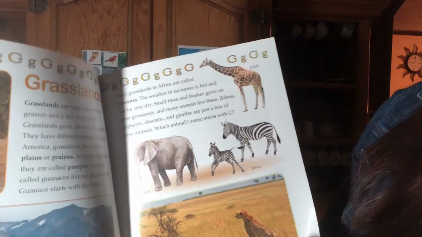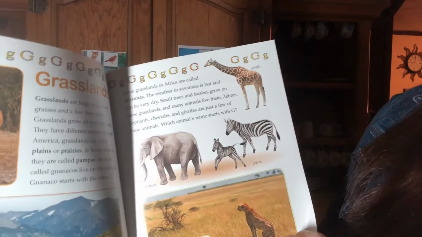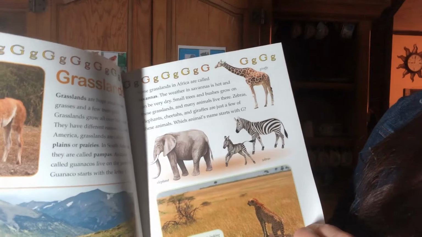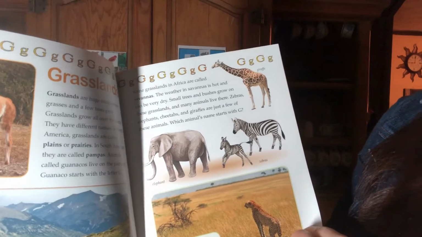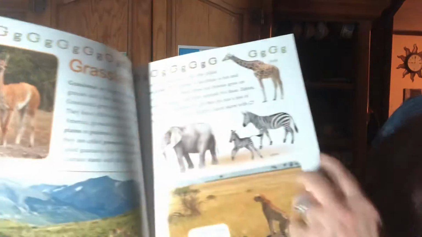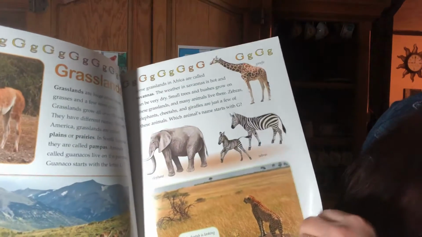Grasslands. G is for grasslands. They are huge areas where grasses and few trees grow. Grasslands grow all over the world. In America, grasslands are called plains or prairies. In South America, they're called pampas. This is a guanaco. He lives in South America, in the pampas.